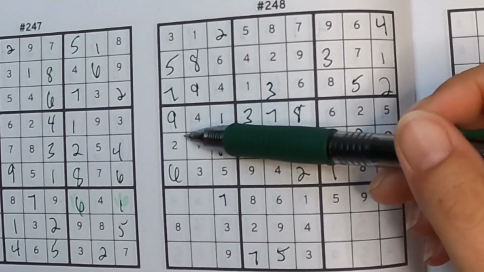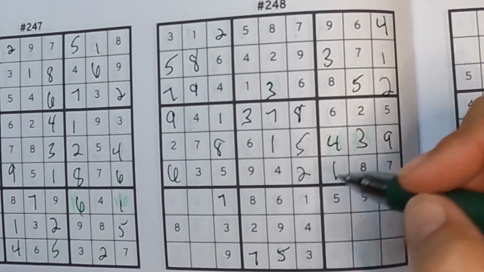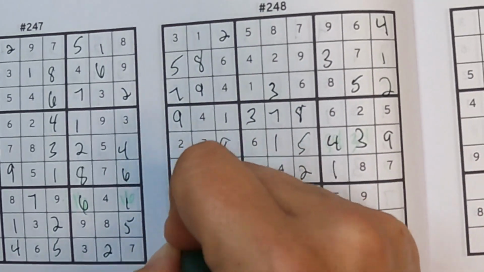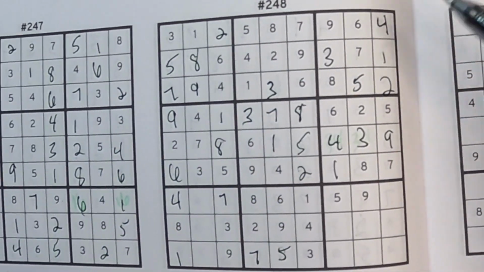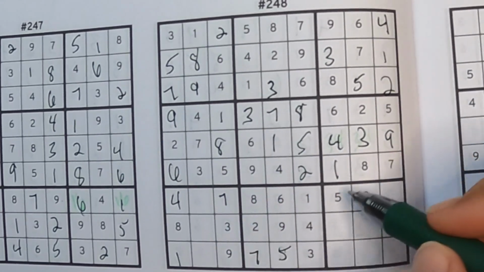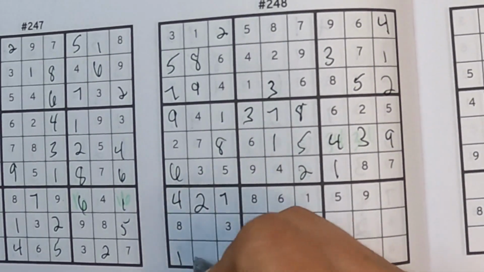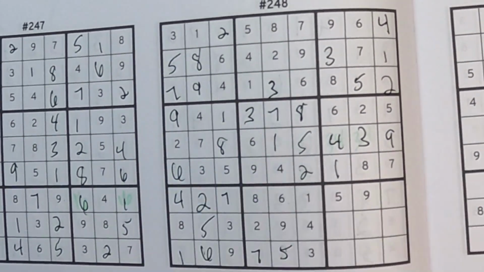For this column now, we're missing 1 and 4. We've got a 1 here, so 4, 1. For this box, we're missing 2, 5, and 6. We've got 5 and 6 here, so this is our 2. 5 here, so 6, 5.